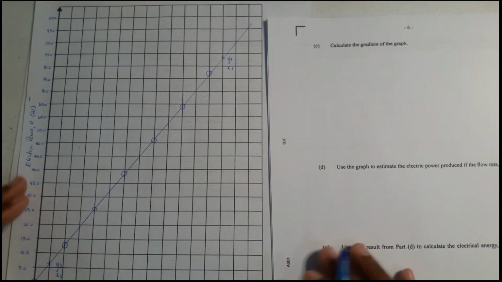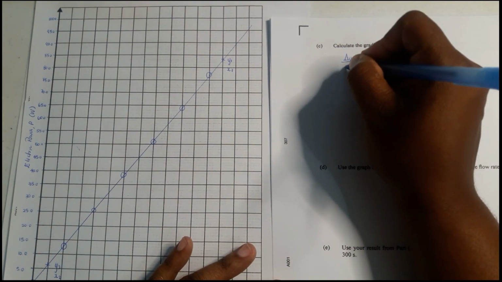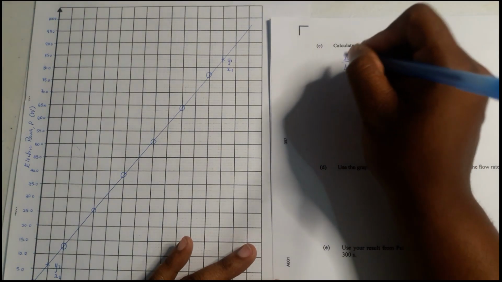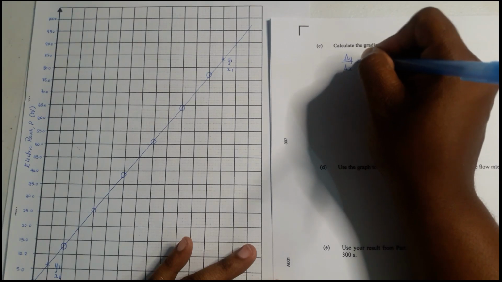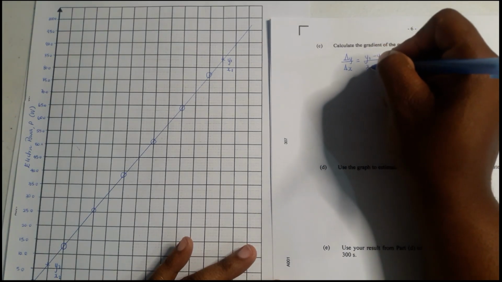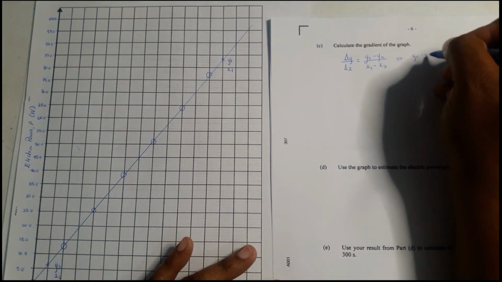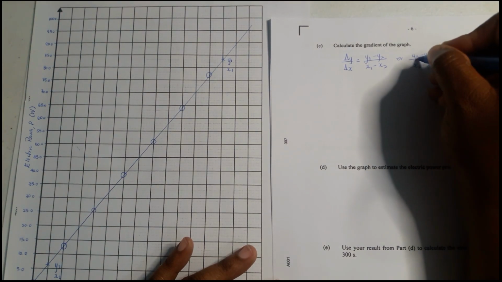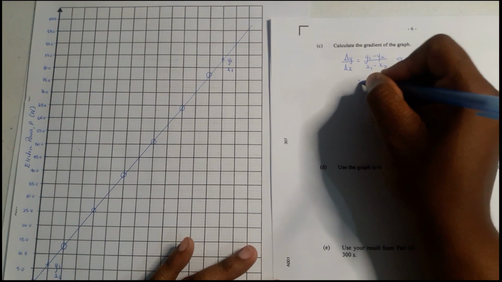Okay? Now, when it comes to finding the gradient, it's always rise, which is delta y, the difference in y coordinates, over delta x, which is the difference in x coordinates. And you could either have y1 minus y2 over x1 minus x2, or y2 minus y1 over x2 minus x1. So if you start with the 2 up here, you must start with the 2 down here. I'm going to use this one.